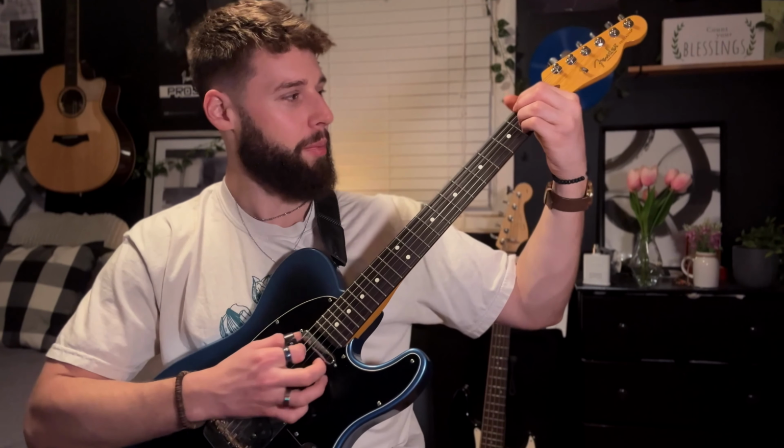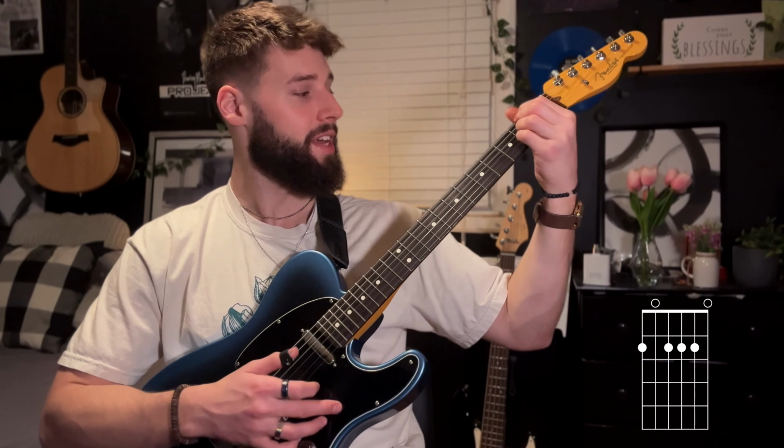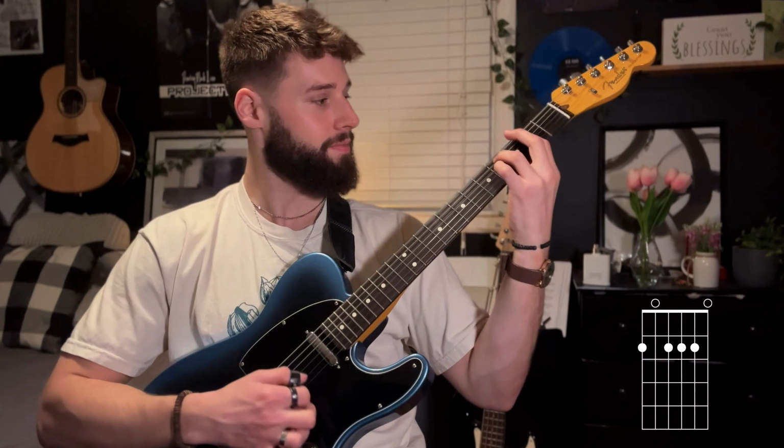Now, 1, 2, 3. What's this right here? We have an F sharp, right? We have not looked at an F sharp yet. Here's what I'm going to show you: this shape right here for F sharp. Typically, a lot of people will play a nasty barre chord for an F sharp minor chord, being that it's a 3. 1, 2, 3. That means minor.